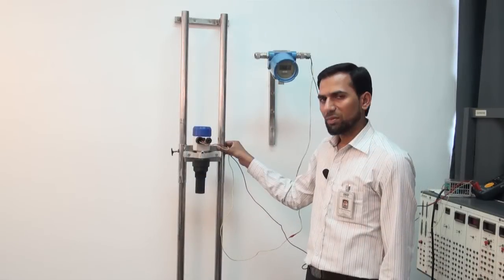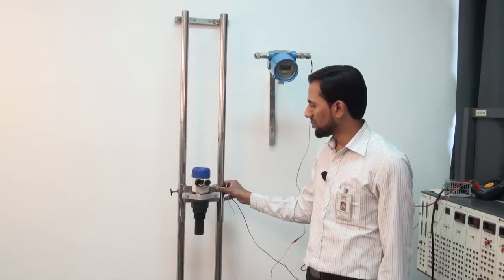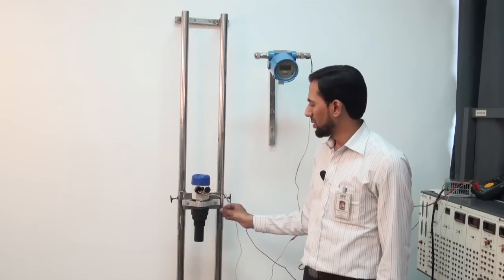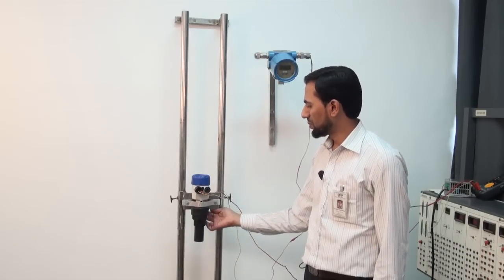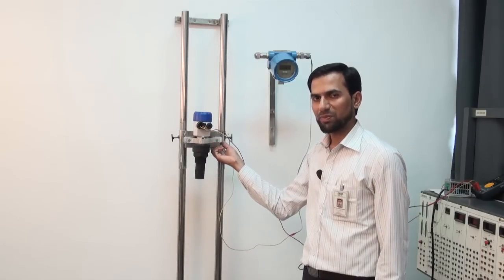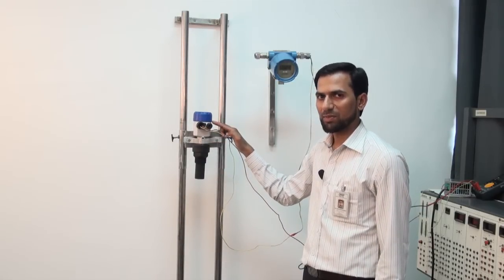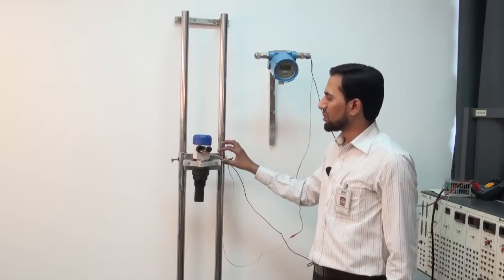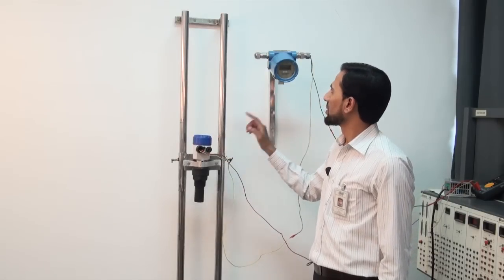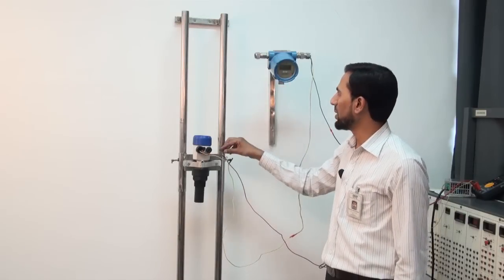We can move this level transmitter this way. We can go down for higher levels. We can move up like this for lower levels. We have configured this transmitter for solids. By moving up and down, the level is going to change. You can see the level is increasing or decreasing with the movement.